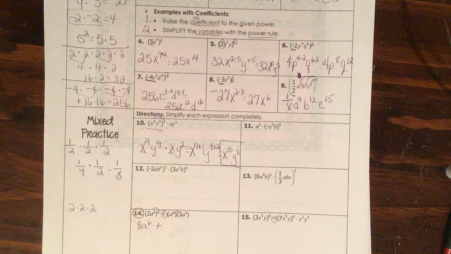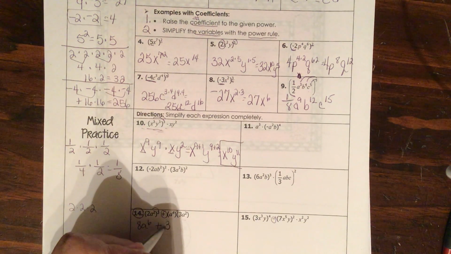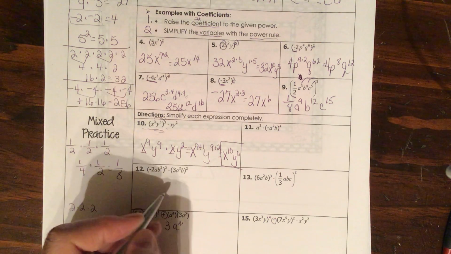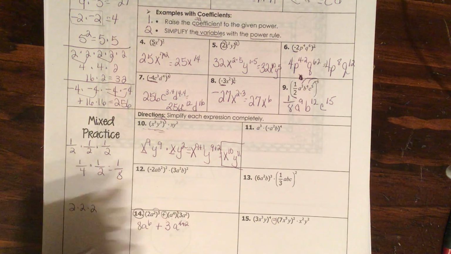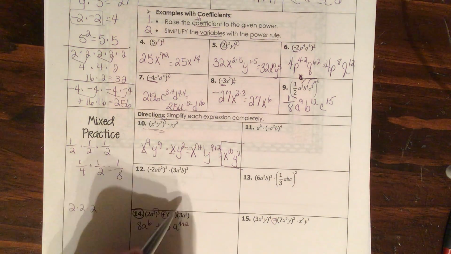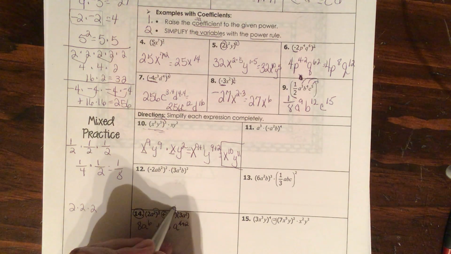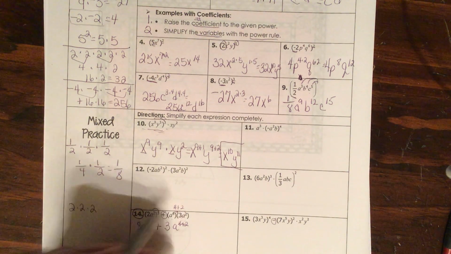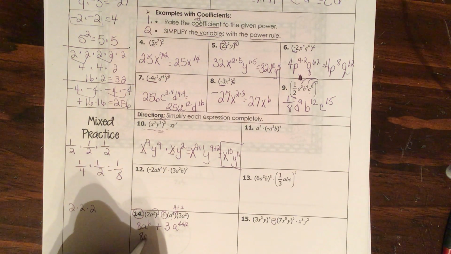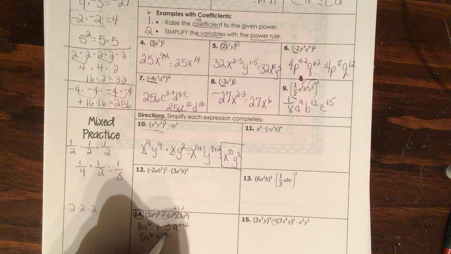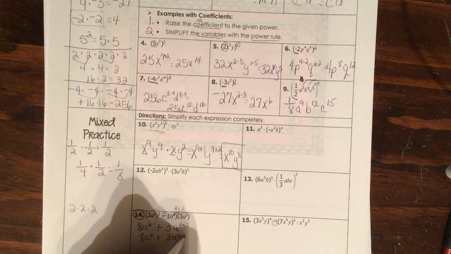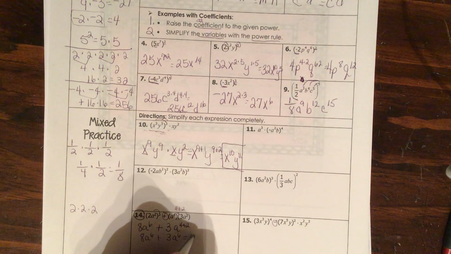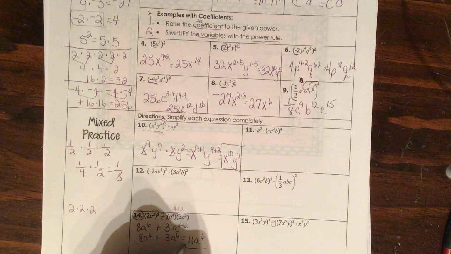So you're going to use the multiplication rule. 3a to the 4 plus 2. Because you're multiplying, you add the exponents, 4 plus 2 right here. So here you have 8a to the 6 plus 3a to the 6. Now we have like terms, so it's 11a to the 6th.